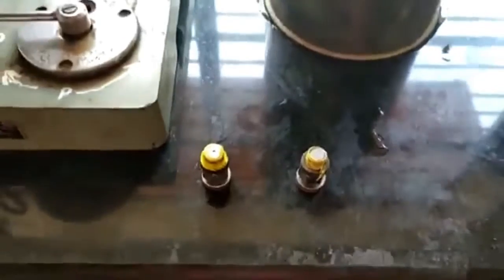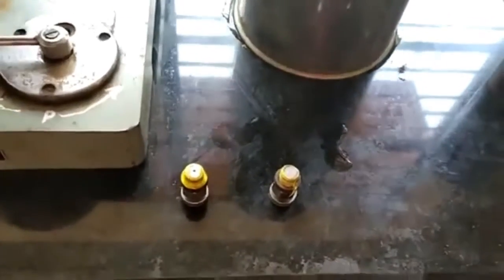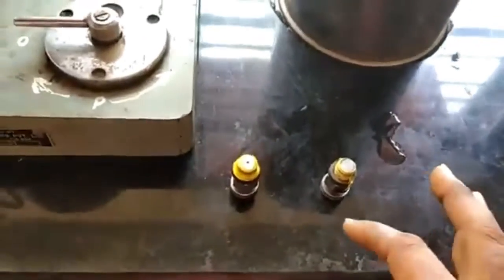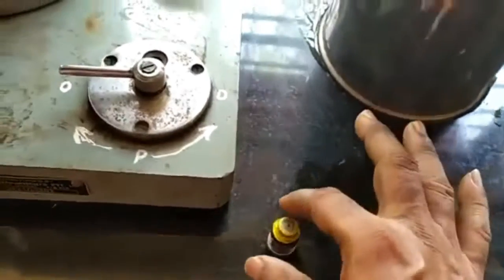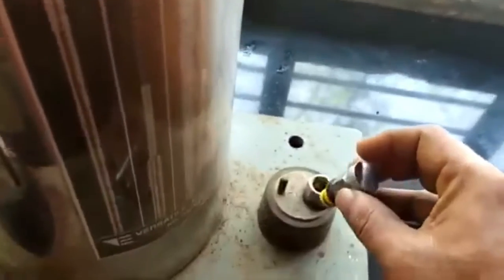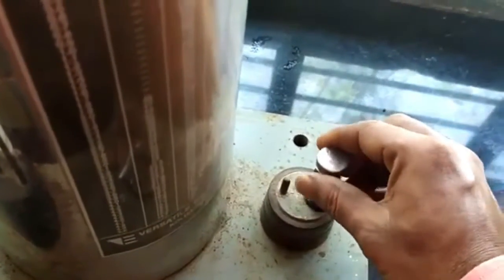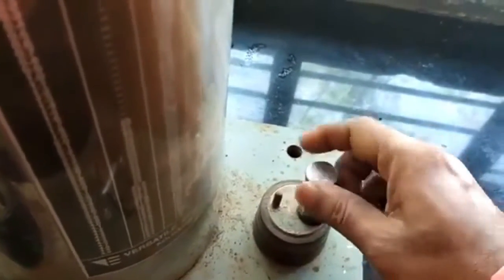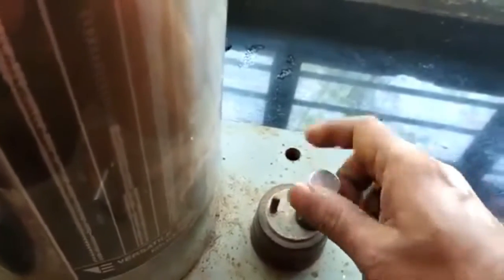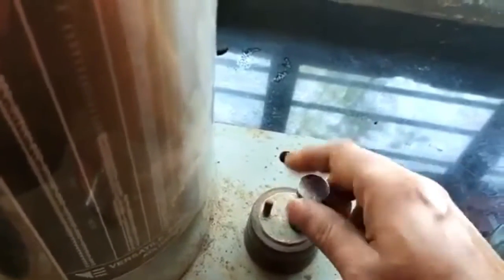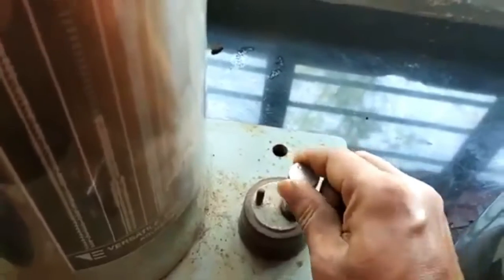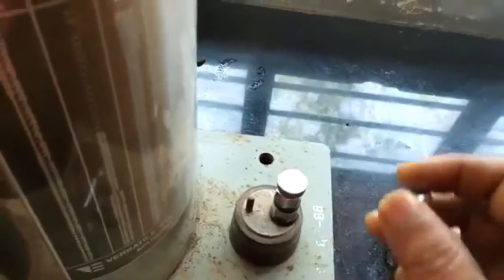Select one of the orifices, either 0.5 or 1.5 millimeter. Here I will select 1.5 millimeter and fix it at the orifice base, and set the other one at the space provided.